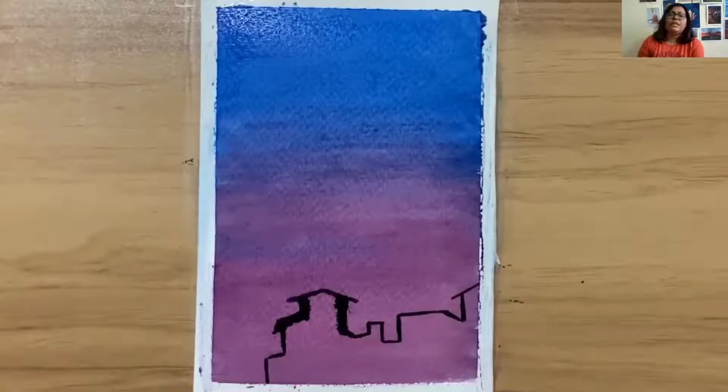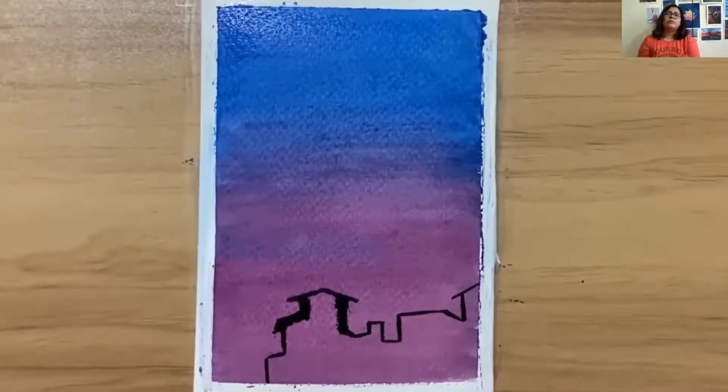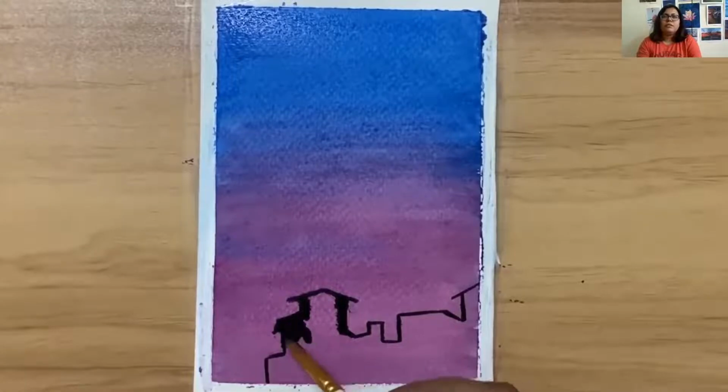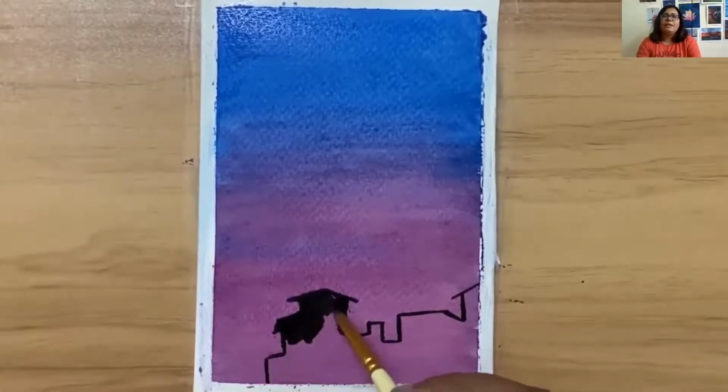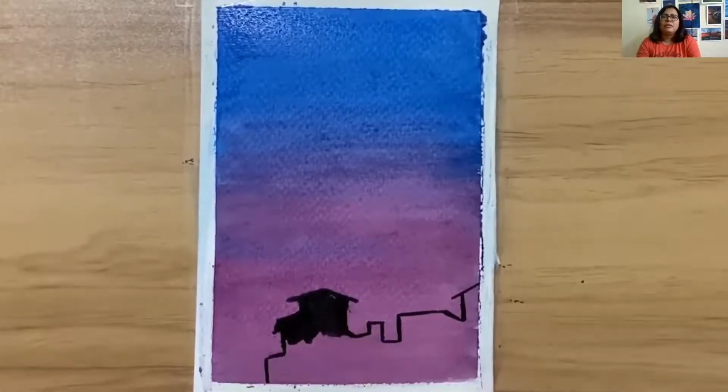Also, this is done using a thin brush. The outline, if you're drawing it, draw using a thin brush. Okay. And then we will finally fill it up with the black color like this. Just completely fill it up with the black color.